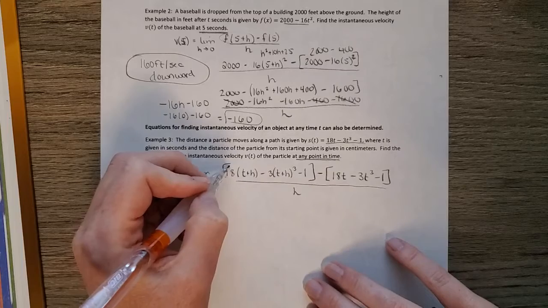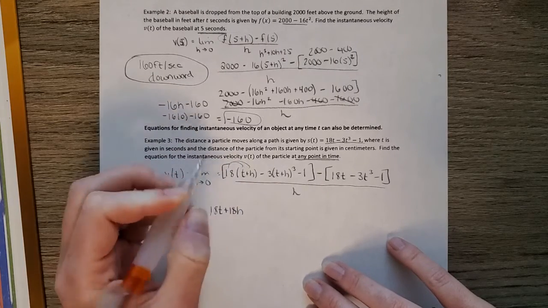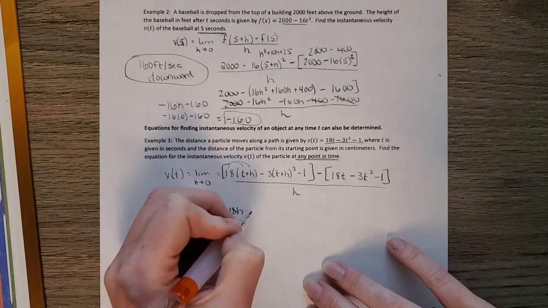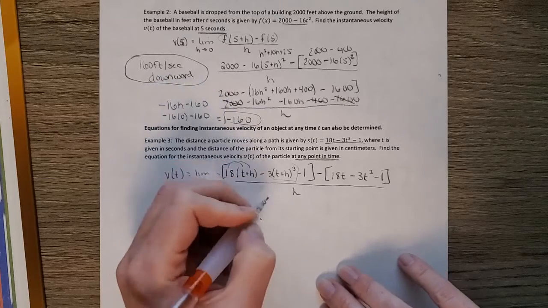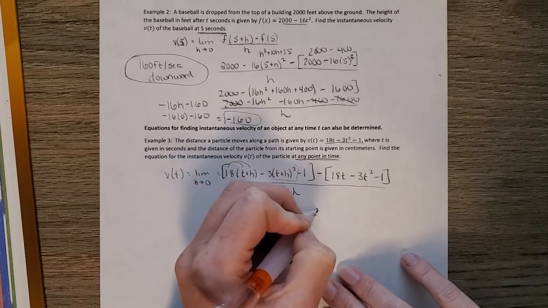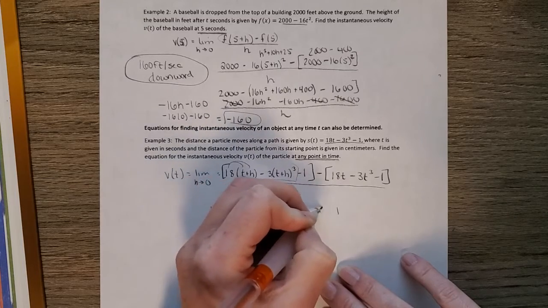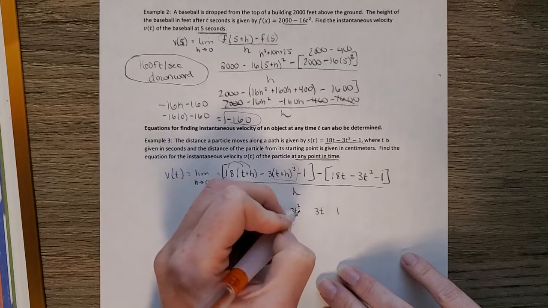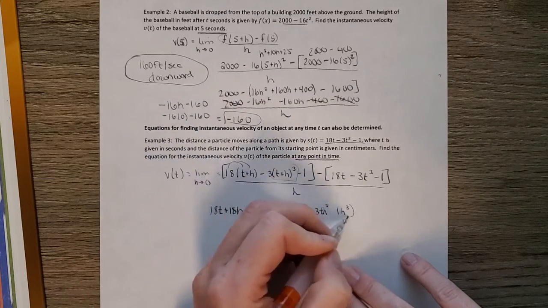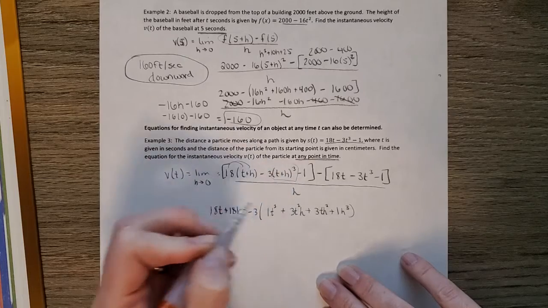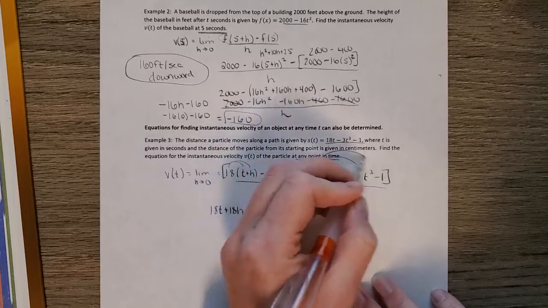So now we ought to simplify. I'm going to distribute here, get 18t plus 18h. And then I have minus 3, and then I'm going to put in parentheses. If I do this part out, this is a binomial cube, so we get 1, 3, 3, 1: t to the third, t to the second, t, and then we have h to the second, h to the third. And all of that is positive because it had a plus. And then we have the minus 1, and then over here I'm going to distribute the negative sign.